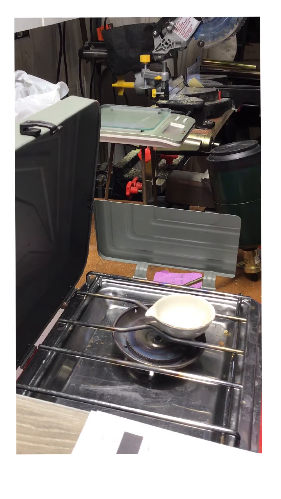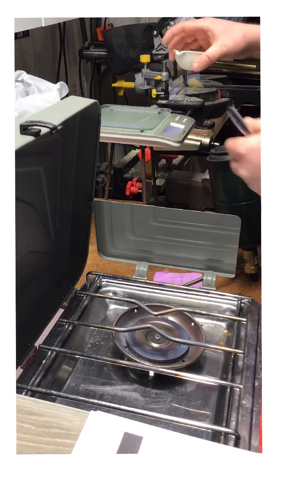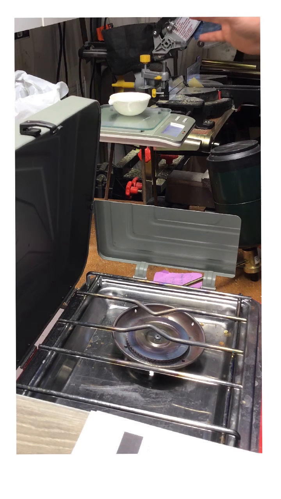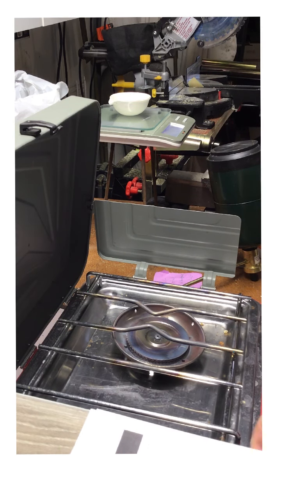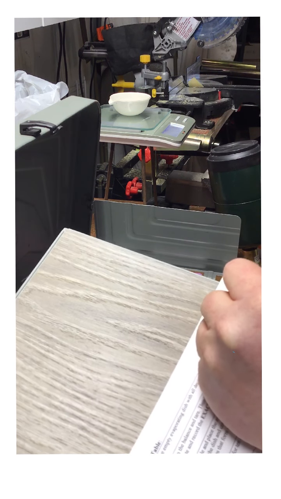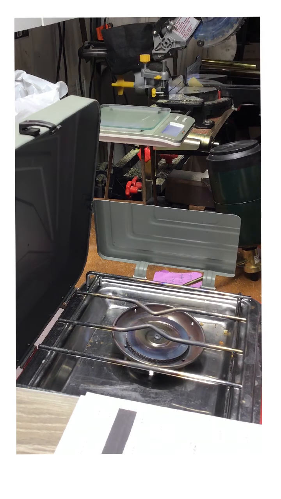So let's begin. The first thing I want to do is turn on the scale, let it zero out, put the weighing dish on the scale, and record the mass of 44.49. So I'm going to write that down, 44.49 grams. Okay, so this is where we are. And then, because I have that mass, I can take it off.